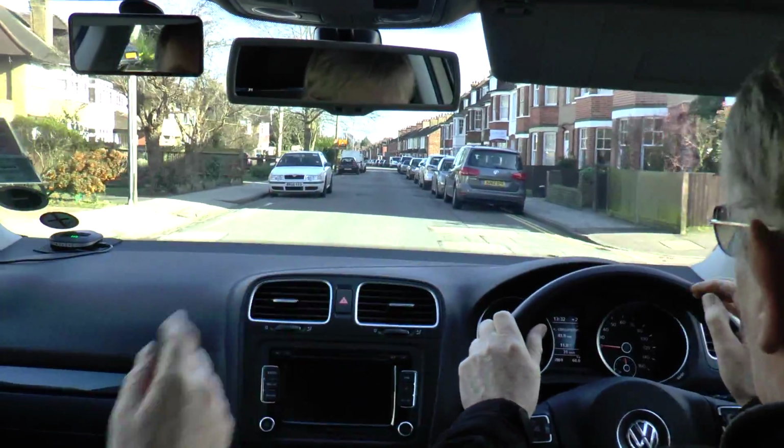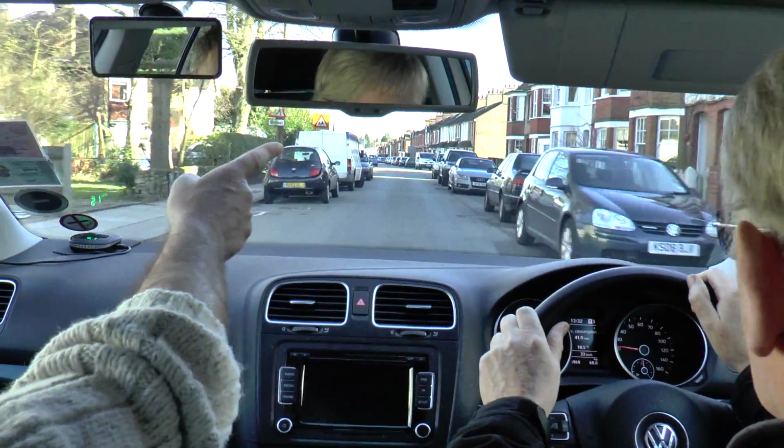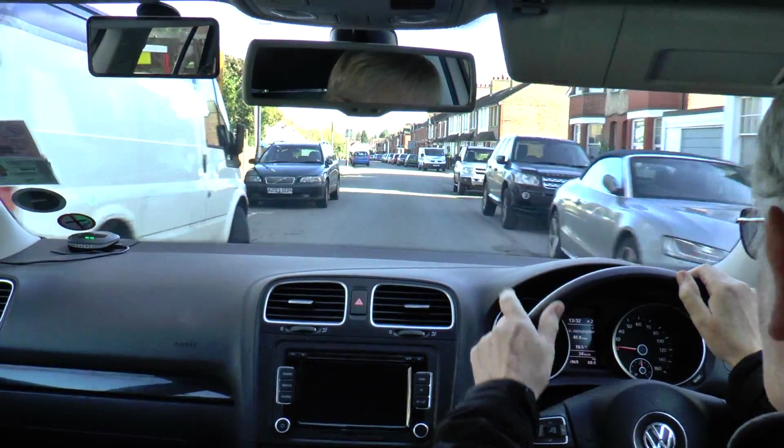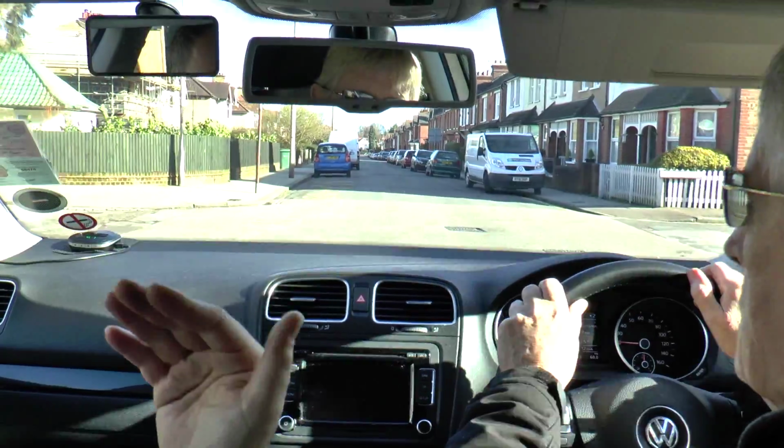Good. So here, road on the right. Was there anything opposite? No. Just up ahead now, road on the right. Can you see anything on the other side of it? I see an entrance there. Okay, so that's like a crossroads. So ease off, mirror first, ease off and scan it.